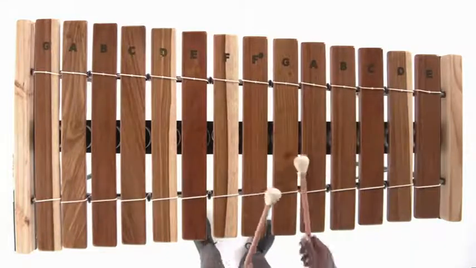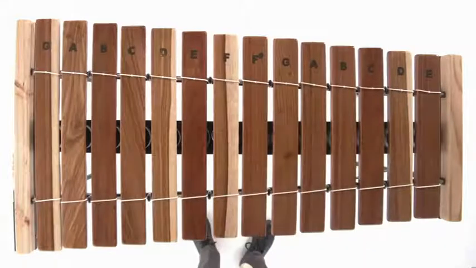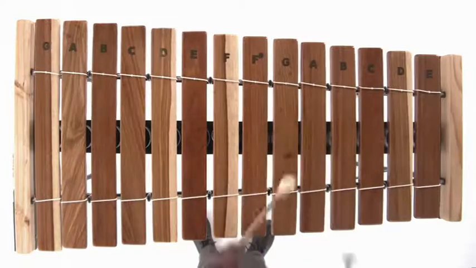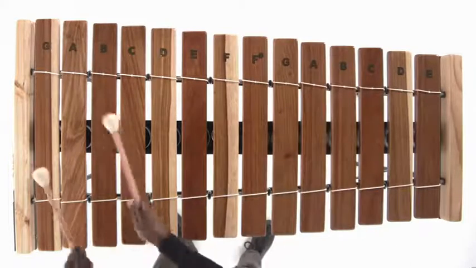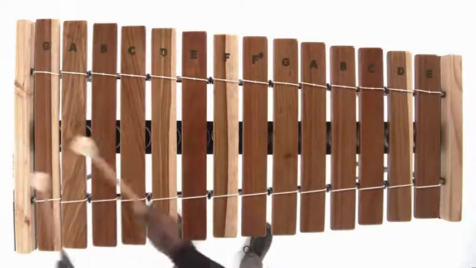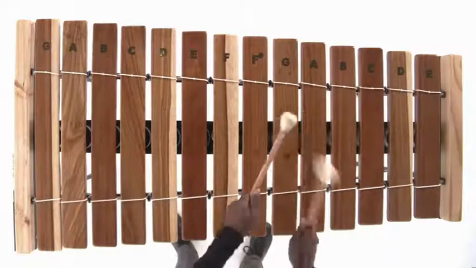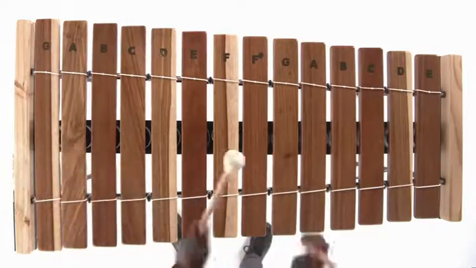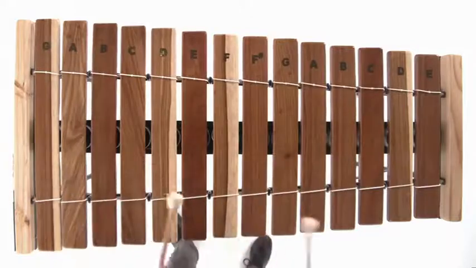Next, you roll on the G. Then you go down to the other G on your left and go G, G, C, C. G, G, C, C. So from the beginning.